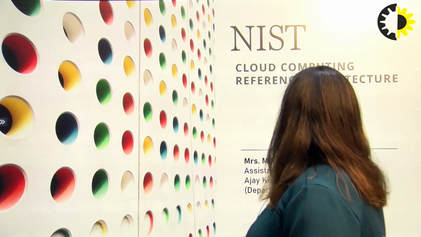And today I'm going to discuss the NIST Cloud Computing Reference Architecture. So first of all, what are the requirements of the NIST Cloud Computing Architecture, why it is needed, and why it performs a basic and useful role in cloud computing systems.